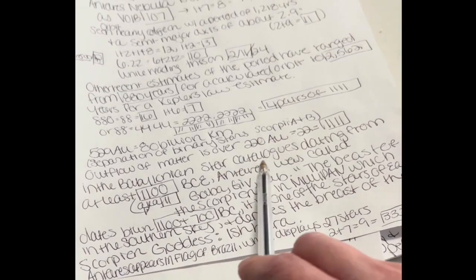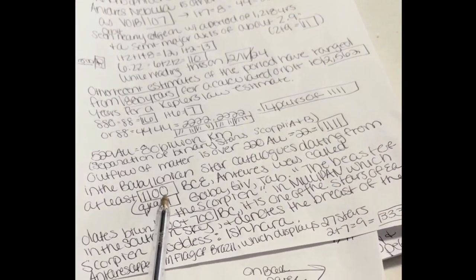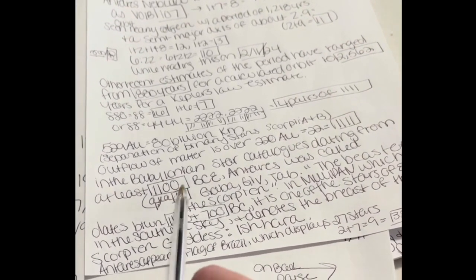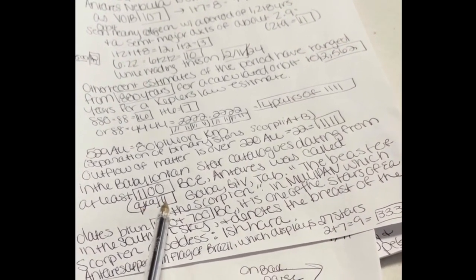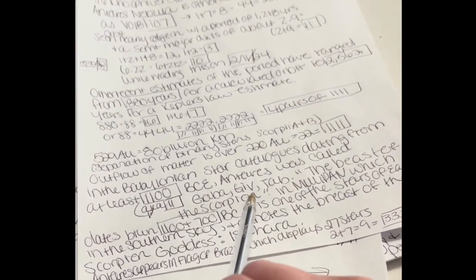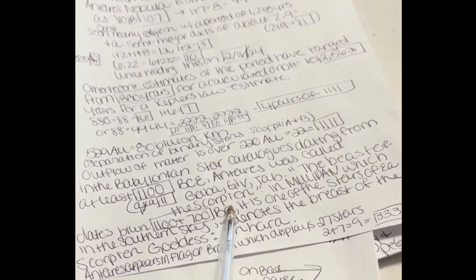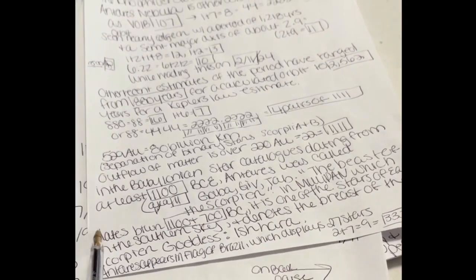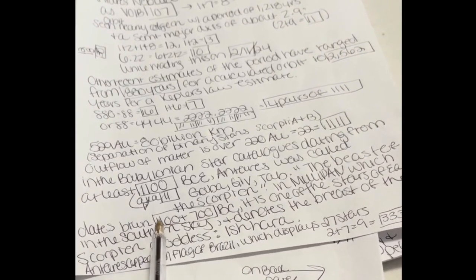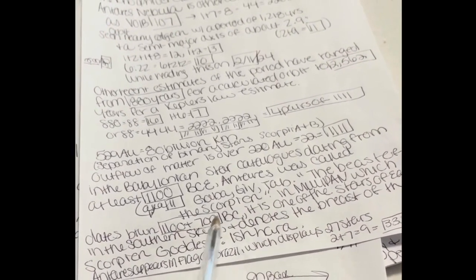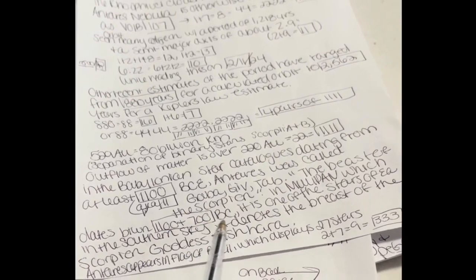In the Babylonian star catalogs dating from at least 1100 BCE, see all these 11s? Antares was called, aka, I wrote aka 11. Antares was called Gaba Gir Tab, the beast of the scorpion in MUL.APIN, which dates between 1100, again, and 700 BC. There's that 11-7 or that 711 backwards.